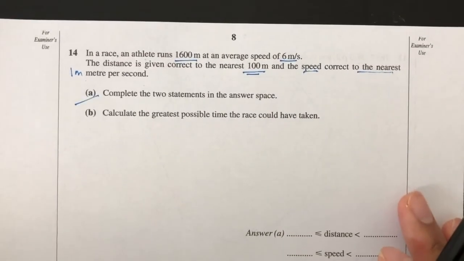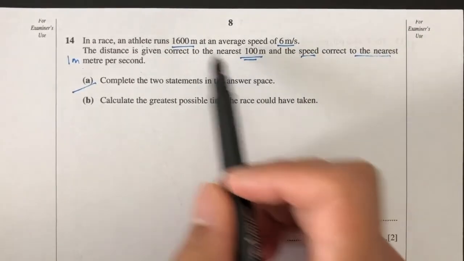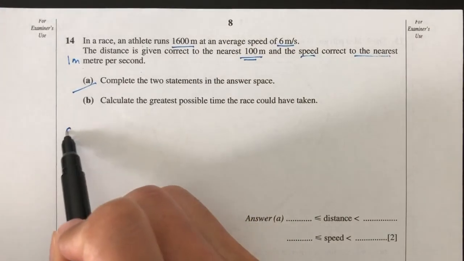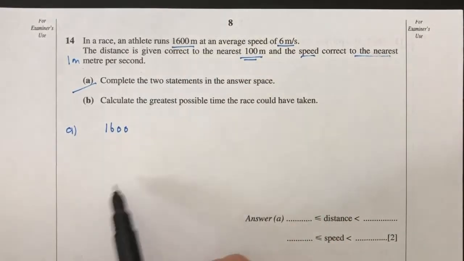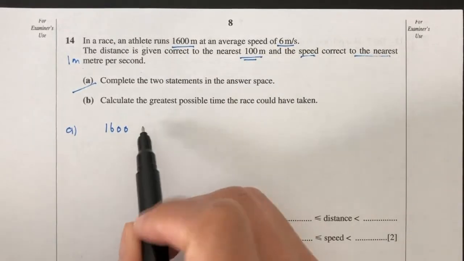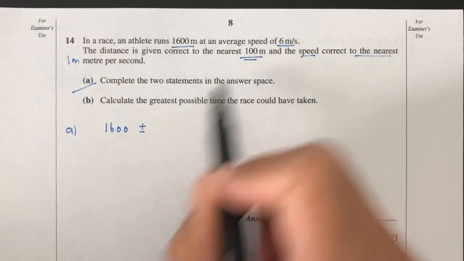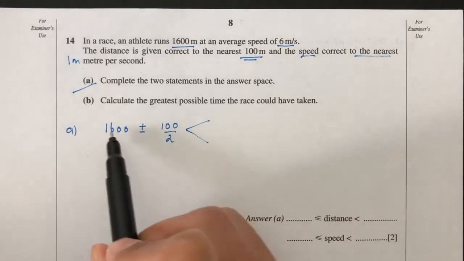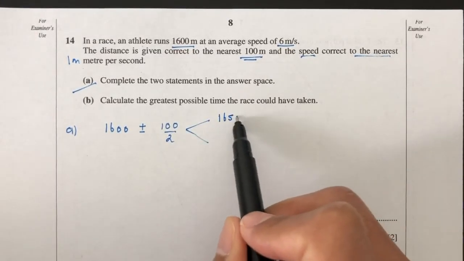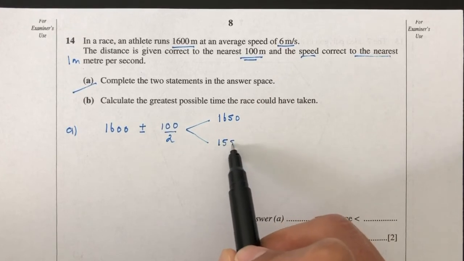Pretty easy. The first thing you do is take the measurement of the value. The first one is 1600 meters for the distance, and then you see this one, you say plus minus, you take the value, divide by 2. That will be 1650, or it can be 1550.